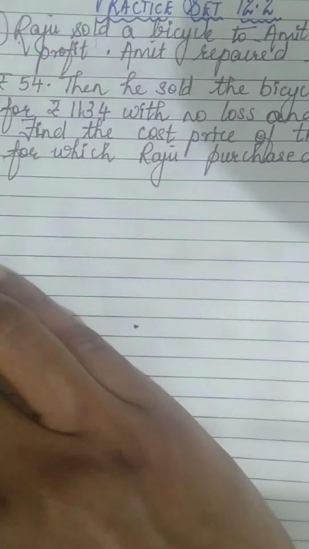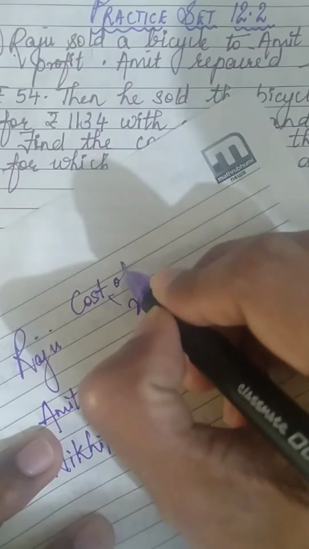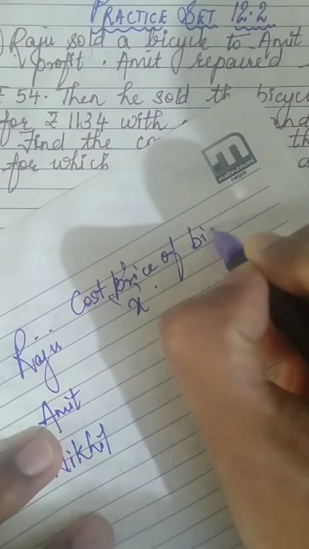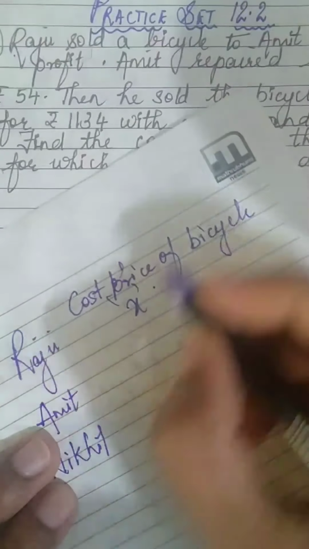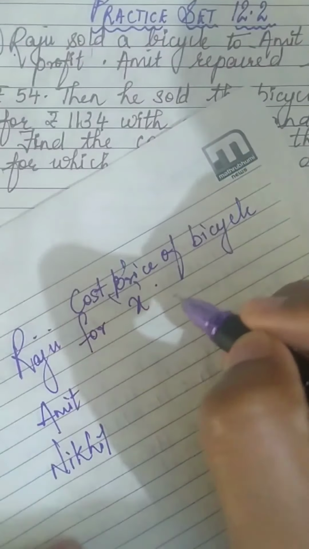Find the cost price of the bicycle for which Raju purchased it. So that only we will write as X. Let the cost price of the bicycle, I am explaining, pay attention, for Raju be X.